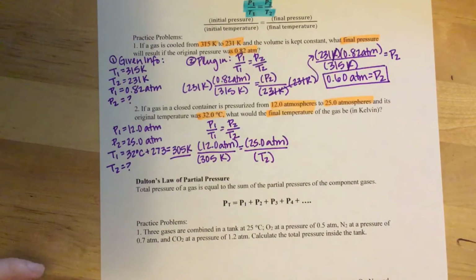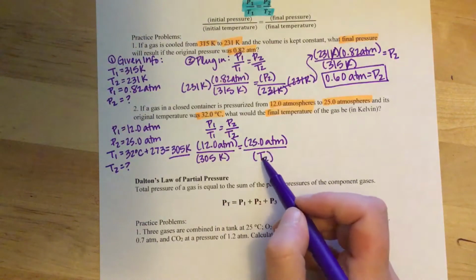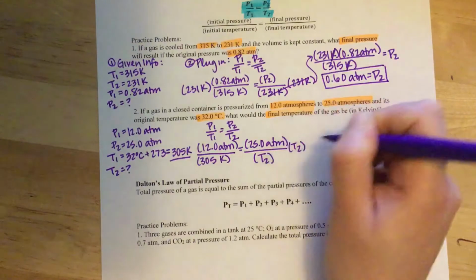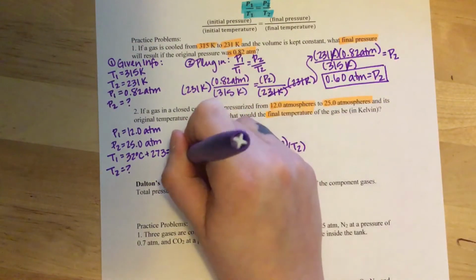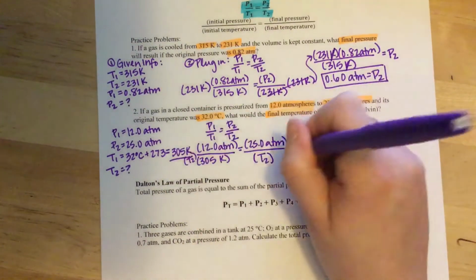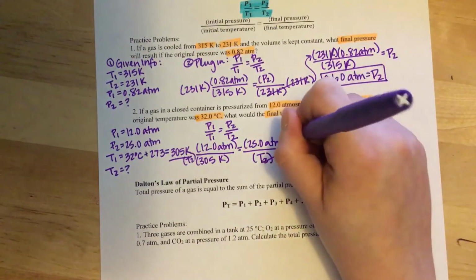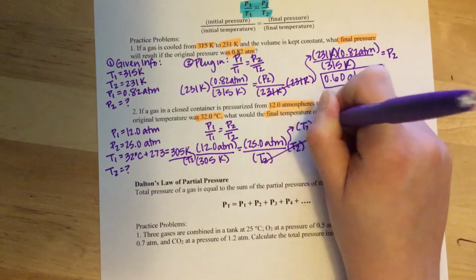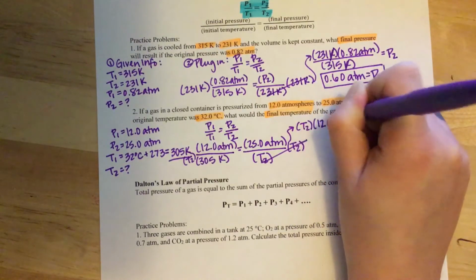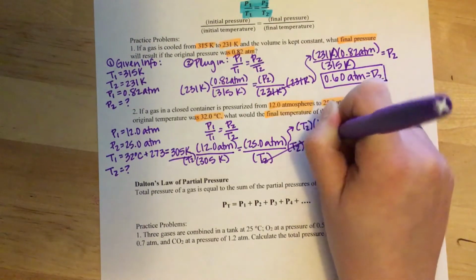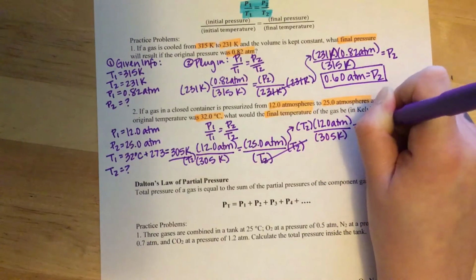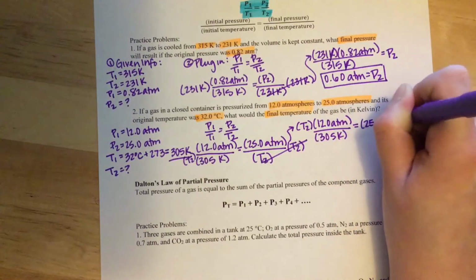Now we just rearrange and solve. So the first thing I would do here is move my T2 from the bottom to the top. So in order to do that, I'm going to multiply both sides by T2, and I'm going to have to kind of squeeze it over here. Sorry. So T2 cancels over here. If we rewrite that, it's going to look like T2 on the left times 12 atmospheres over 305 Kelvin is equal to 25 atmospheres.